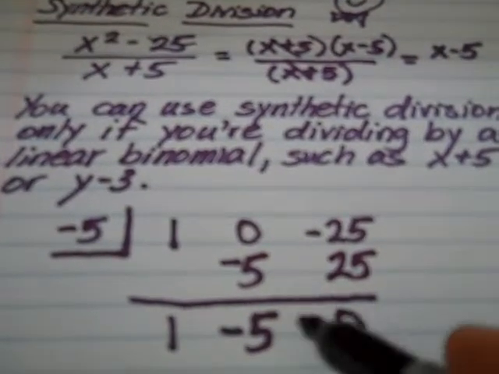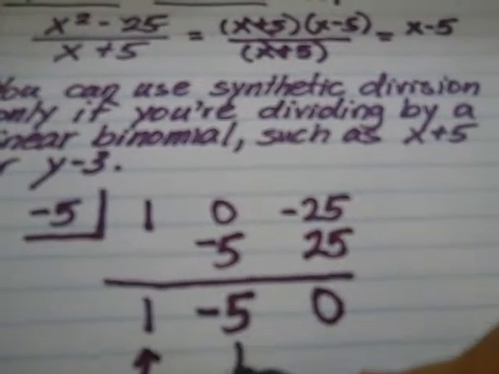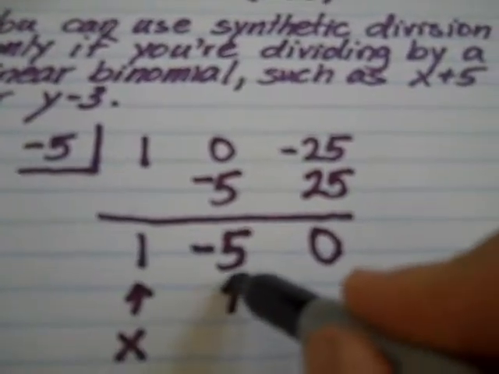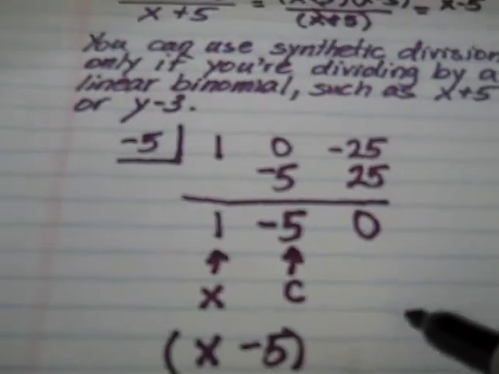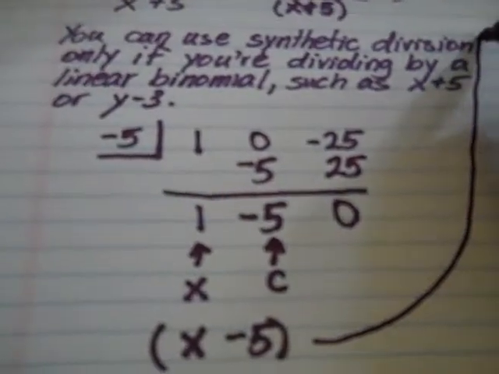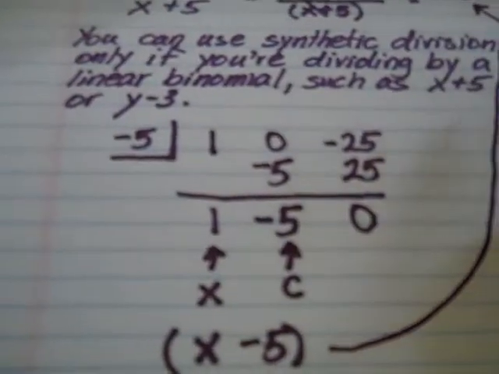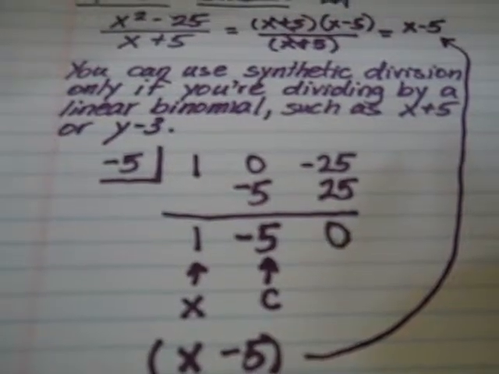What do we do with this? Well, the 1 corresponds to an x value, and the negative 5 corresponds to a constant. So what you have is 1x, or just x, minus 5. Okay? And we see that that is precisely the same answer that we had all the way up here when we just factored it out. Now, why would we use synthetic division instead of simply factoring?